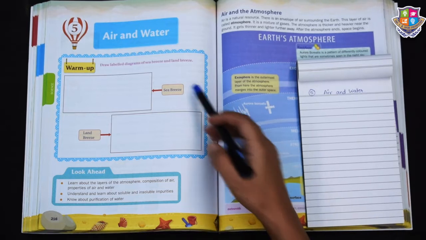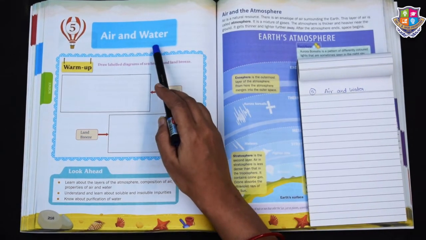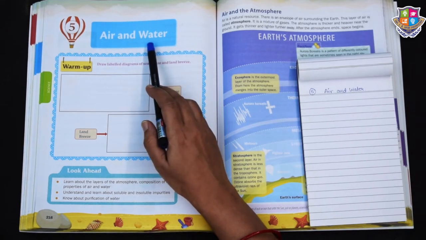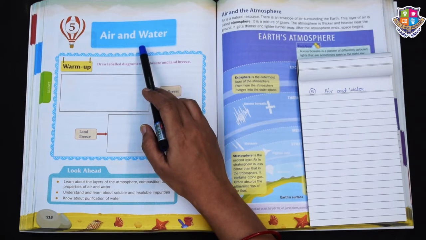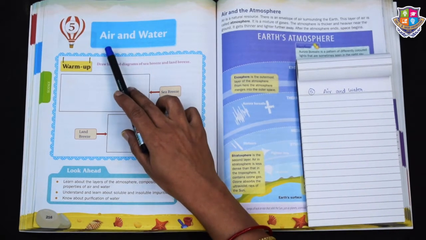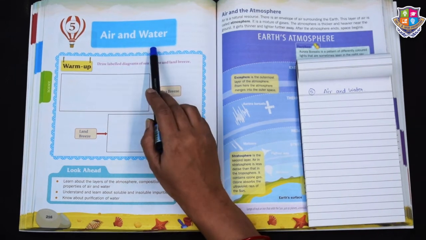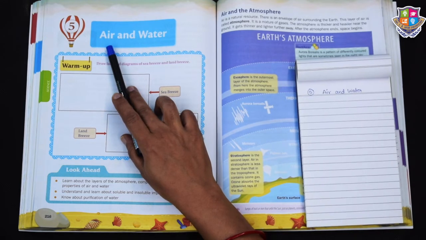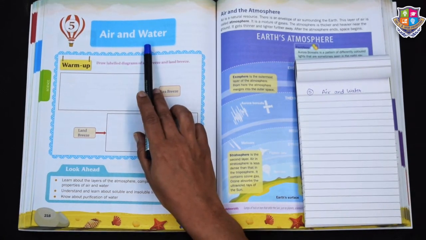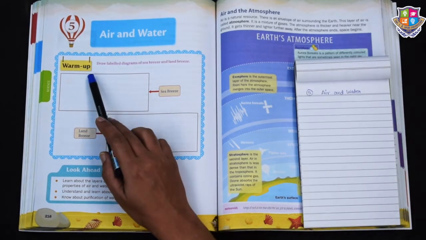Students, good morning. Today we are starting with the new chapter, air and water. These two things are very much important to us to live. And our earth is also a unique planet because of these two components, air and water. We breathe in air because it is necessary to us and it gives us life, and we drink water to sustain on earth.